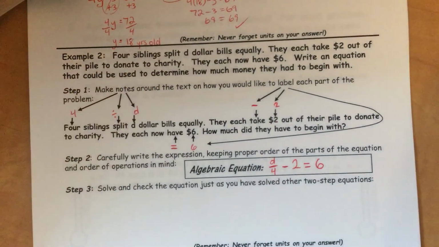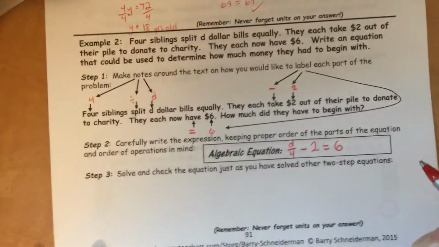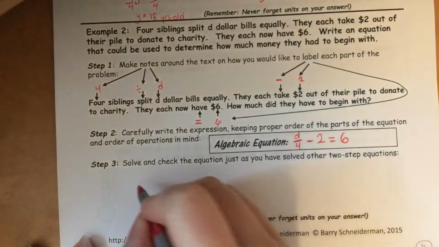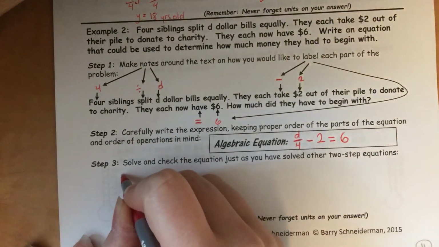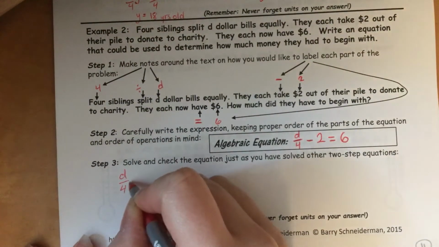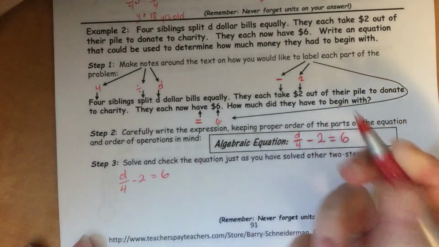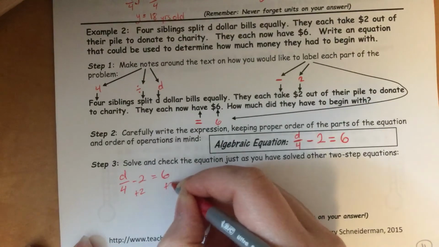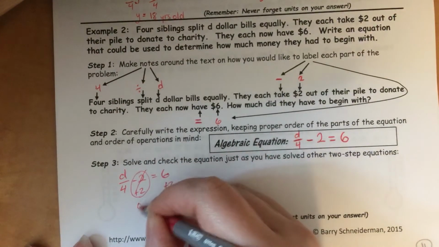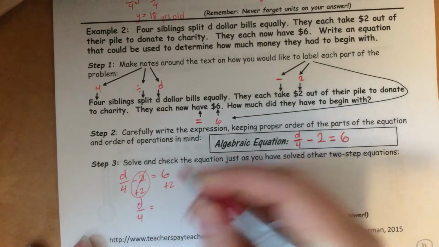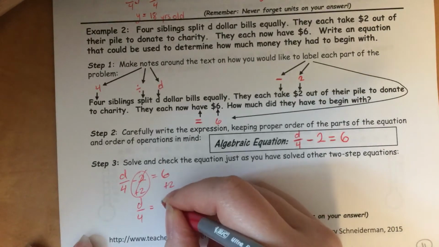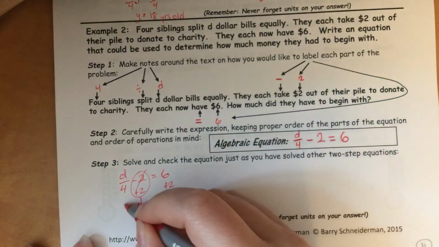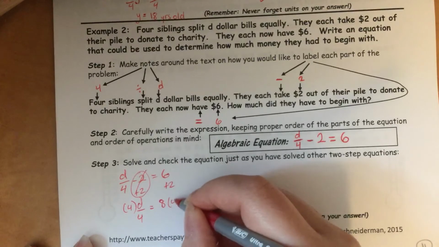So now we have to solve it. We just want to figure out how much money we had. So I'm just going to write it down. We have to do inverse operations. We're going to add 2 to both sides. So we're going to be left with a quarter of the money that I had is equal to 8. Multiply both sides by 4.